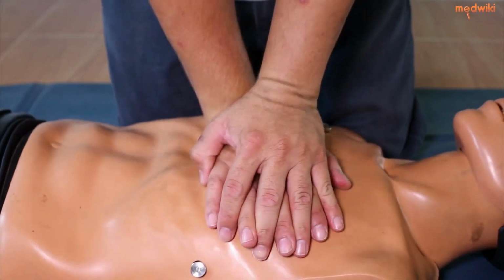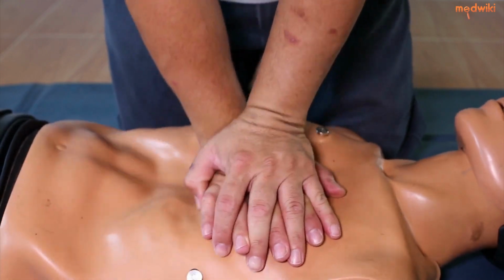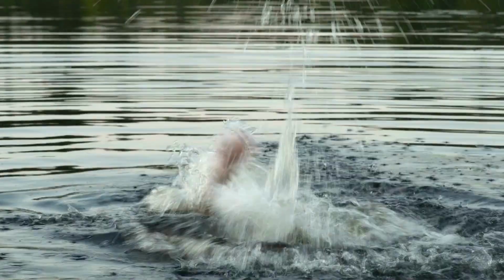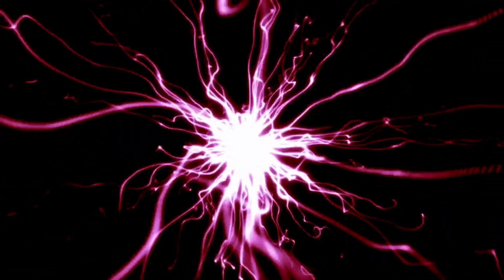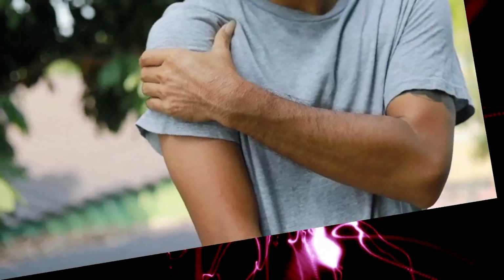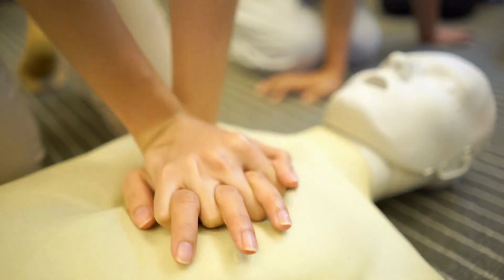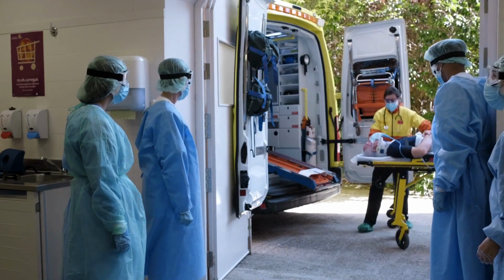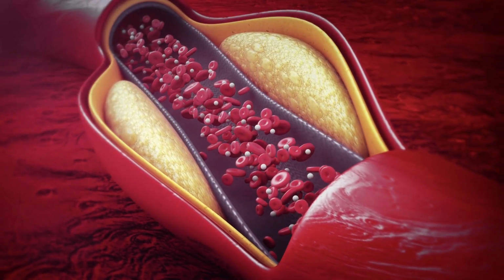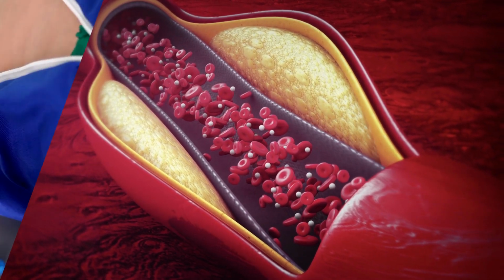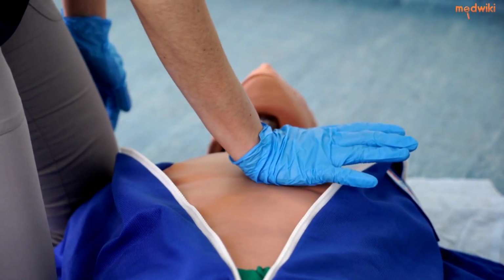CPR is used when a child's breathing or heartbeat has stopped due to drowning, suffocation, electrical shock, choking, or an injury. It includes rescue breathing and chest compressions to circulate blood until medical help arrives. If a child's blood flow stops, brain damage or death can occur within 4 minutes.